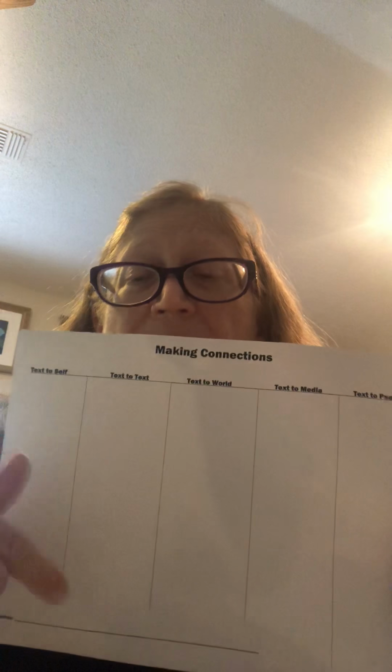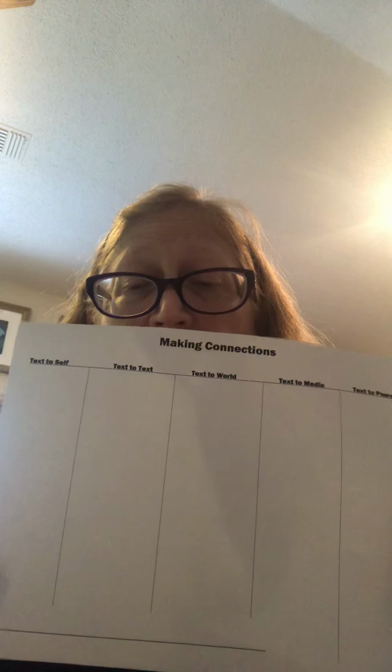As you're making connections, please write the kind of connection you're making in the correct column.